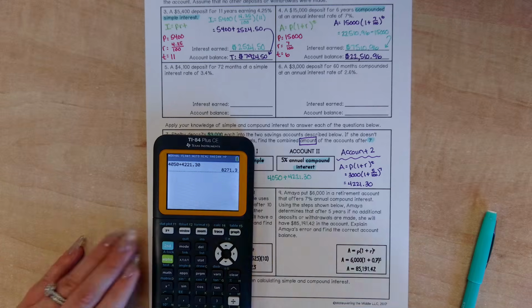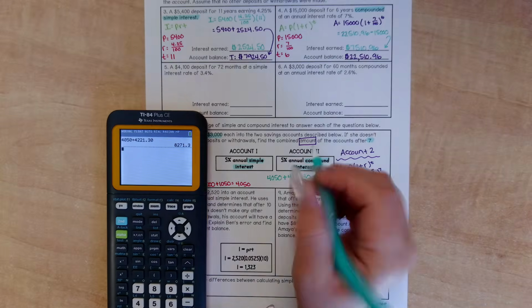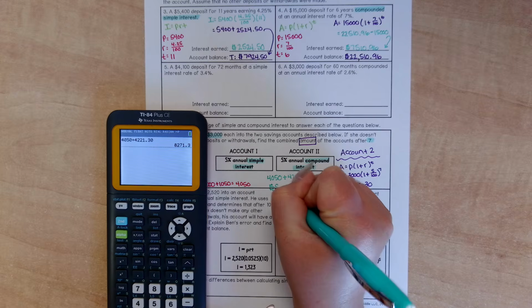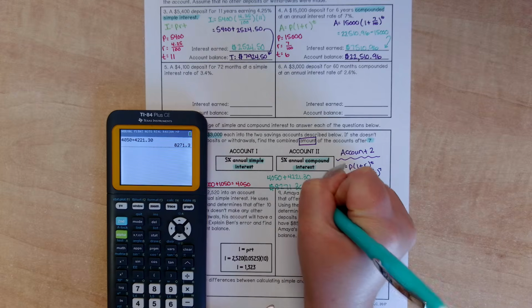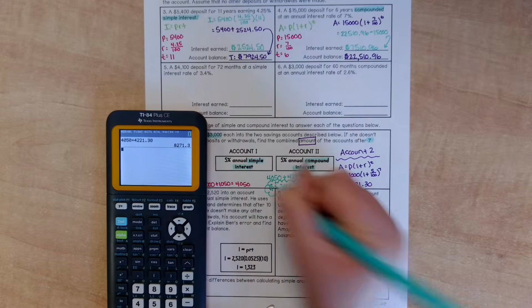Oh, sorry about the bell, y'all. Is 8,000. Oh, sorry. Let me get my color I want to use here. I'll just reuse this one. Put your dollar sign. $8,271.30. And that would be your grand answer on that.